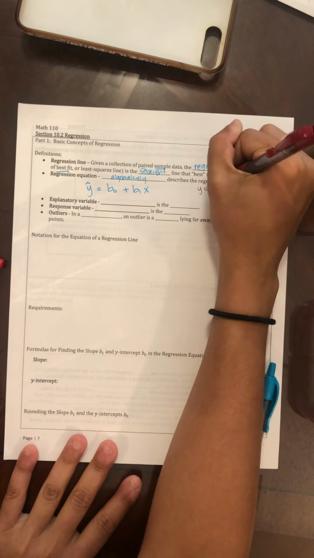The nice thing about this section is the examples are a little bit different. We're not failing to reject or rejecting H0. We're going to do a little bit more with that. Okay, so the requirements. Again, the first one is actually the same as the last section.